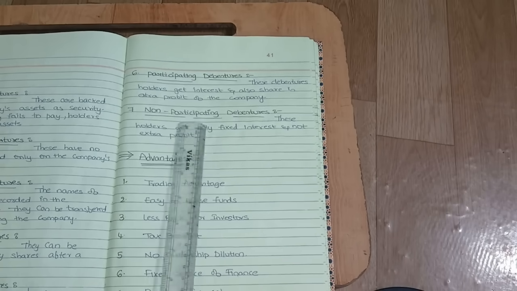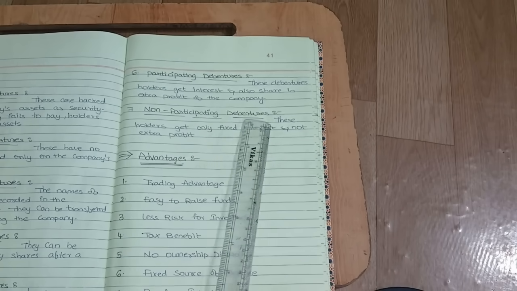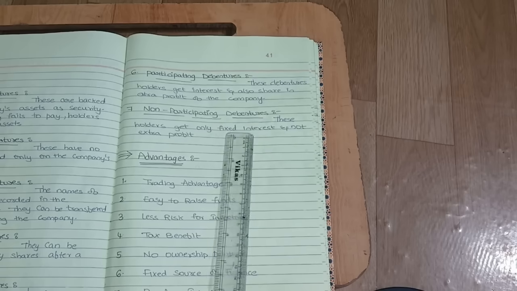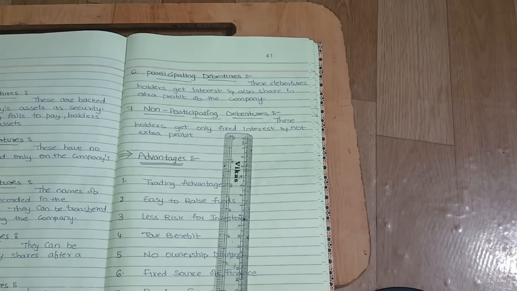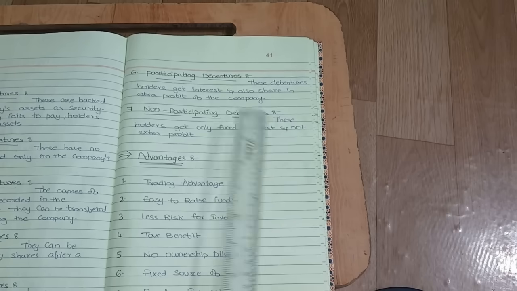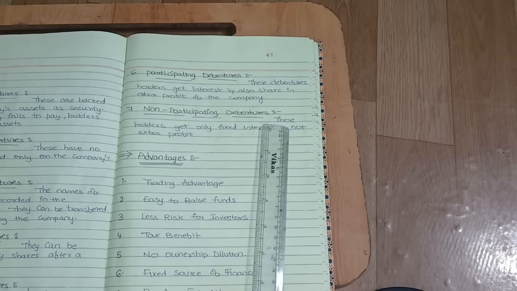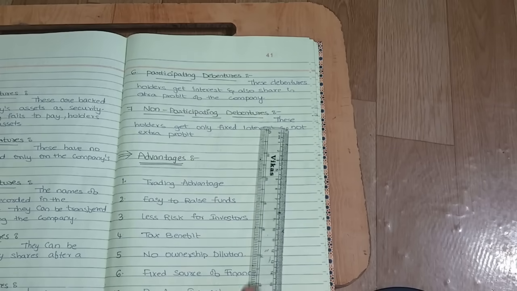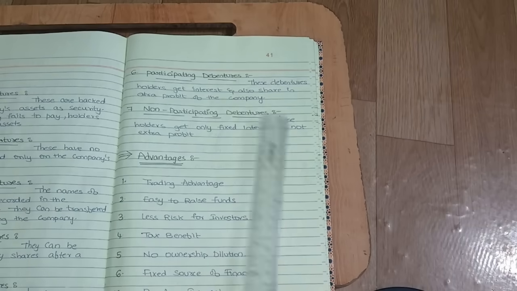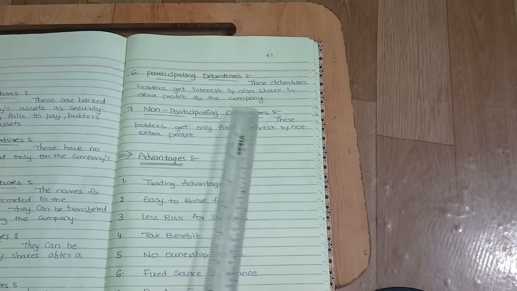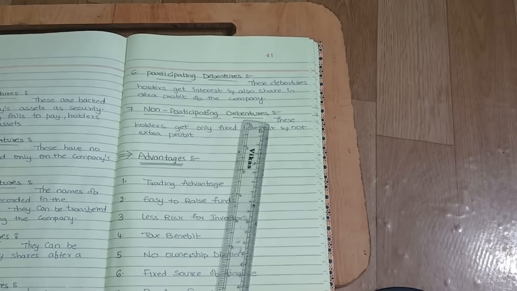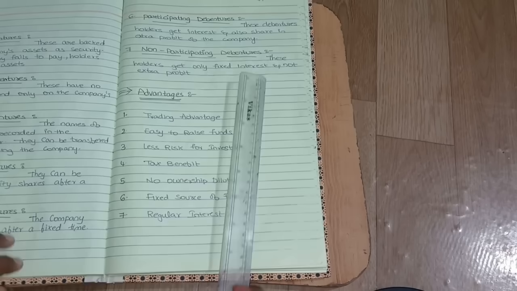Next one, non-participating debenture. Non-participating debenture is nothing but whatever the agreed interest is, only that will come, no extra factor, and no extra profit will be shared with the public. If we have agreed to give 10% interest, that much only I will give. I will not share my profit, I will not share my loss. So that is called non-participating debenture. Clear? Next important is advantages.